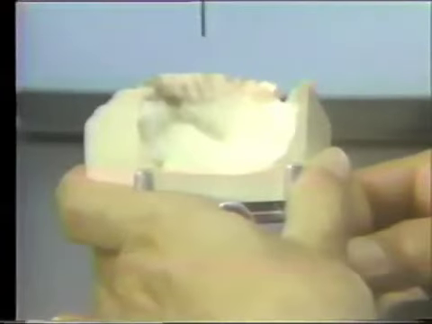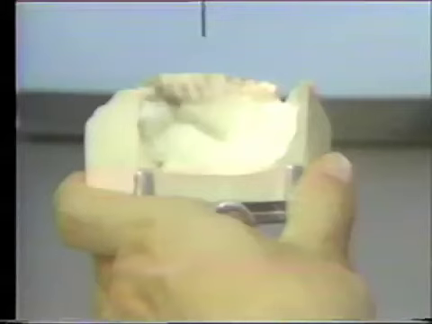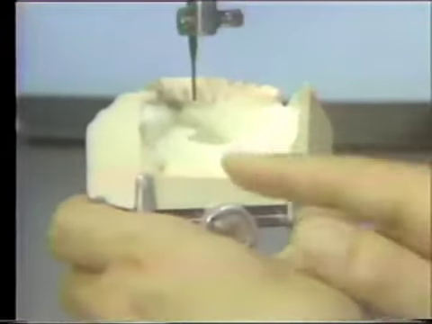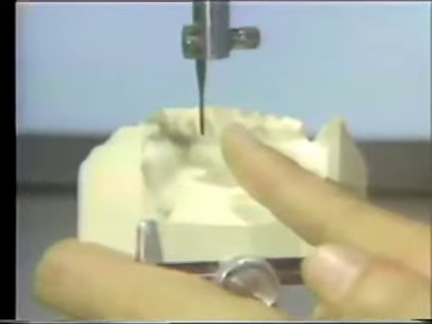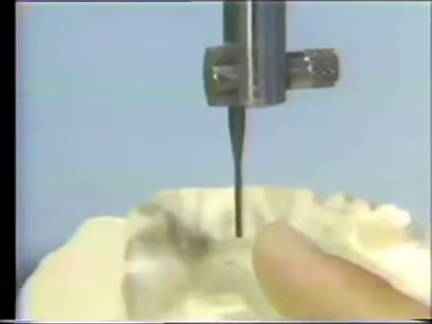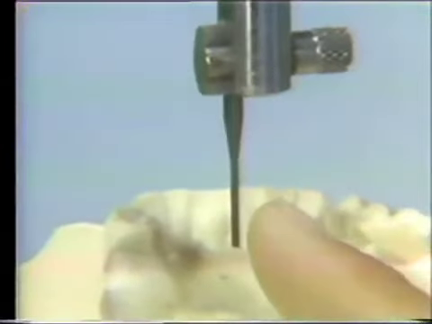Now, the first step in the survey procedure would be to mount the cast on the base mount or the cast mount of the surveyor. The first instrument in the surveyor that we'll use is the analyzing rod. The analyzing rod in the kit is sometimes bent when it comes from the manufacturer, so that should be checked.